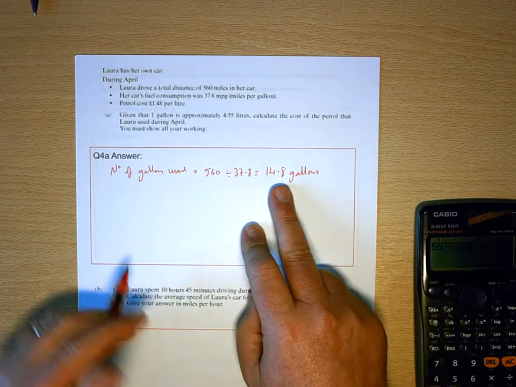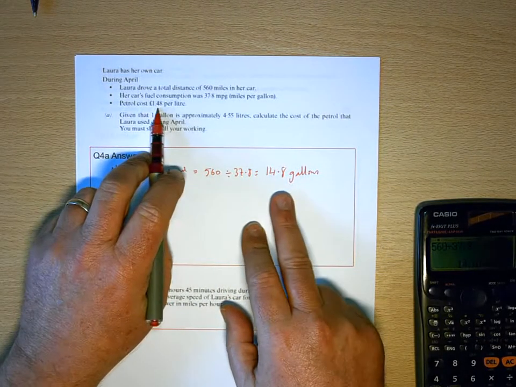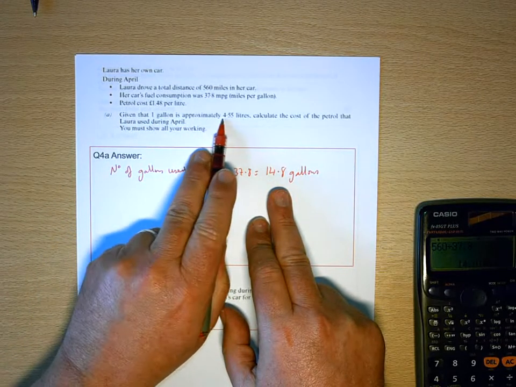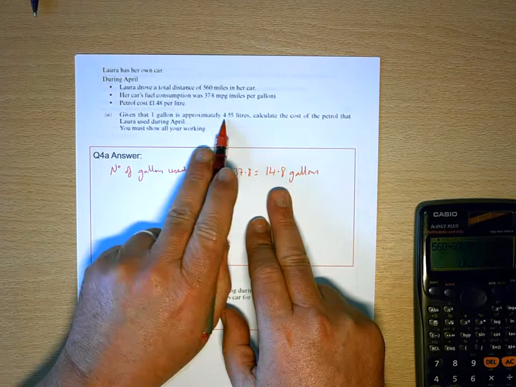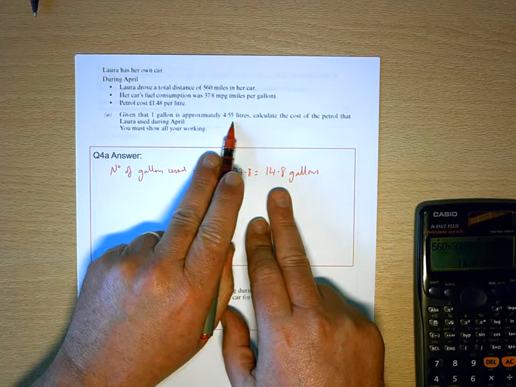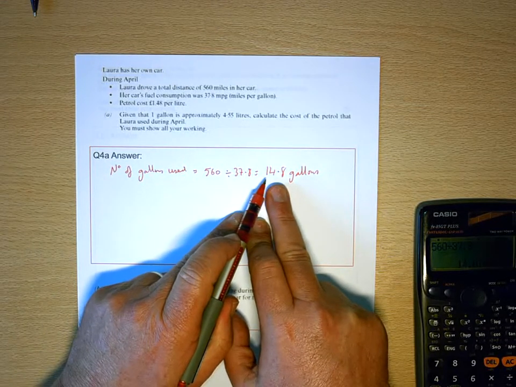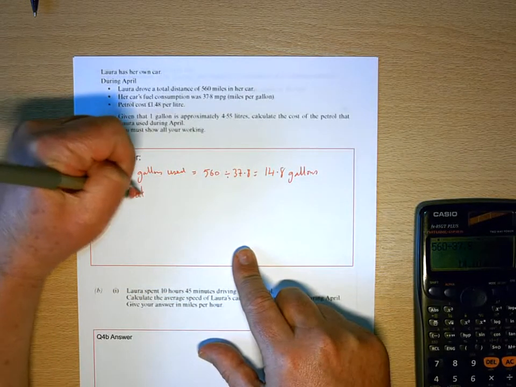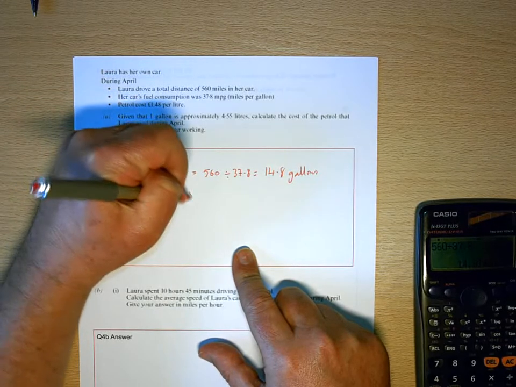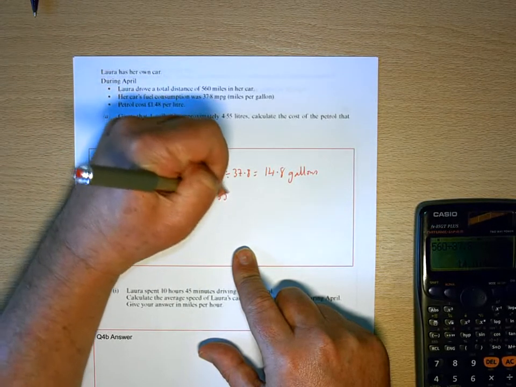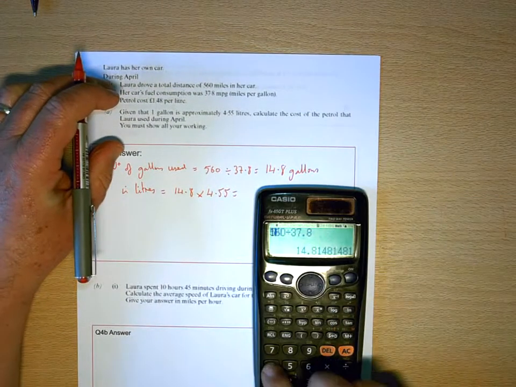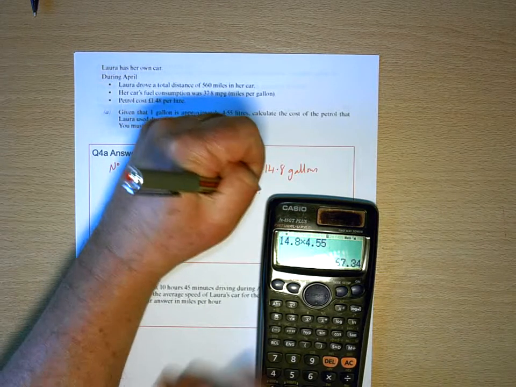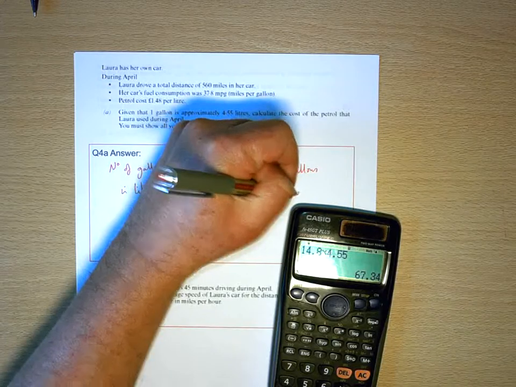So that's how many gallons, but the cost of fuel is in litres. So I'm now going to change that into litres. Given that 1 gallon is roughly 4.55 litres, so 2 gallons will be 2 lots of that, 3 gallons, 3 lots of that, 14.8 gallons will be 14.8 lots of that in litres. So in litres, we've got 14.8 times 4.55. So 67.34 litres of fuel she's used.